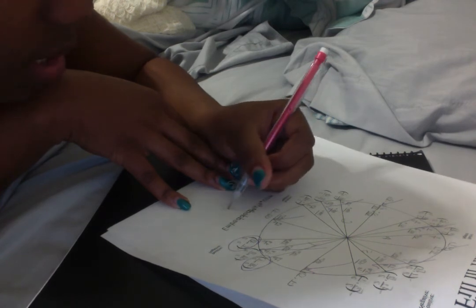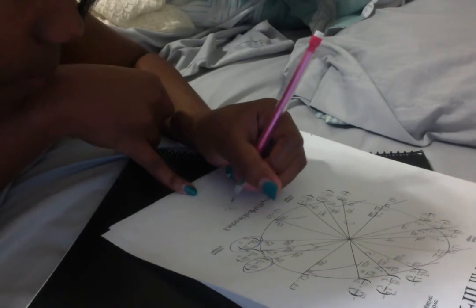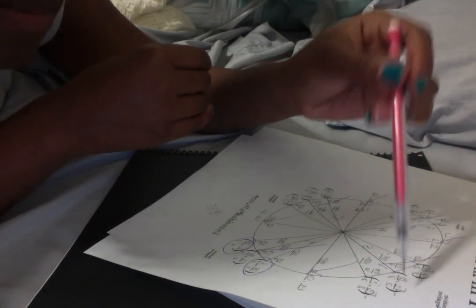By doing this, we get 135. So now we know our angle is 135, and looking for the cosine, it will be negative square root 2 over 2, and that will be our answer. And these are my corrections for test 1.